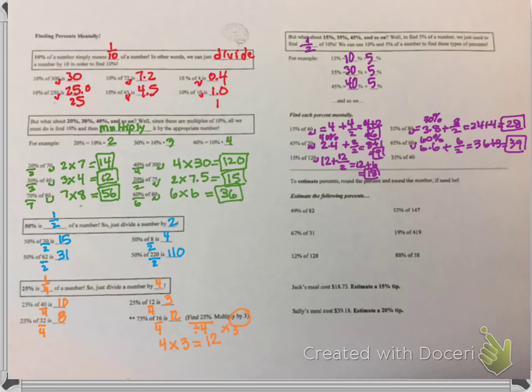All right, last one in this group, 35% of 40. First, I'm going to figure out what 10% is. And then to get 30%, I'm going to take 3 of those. So I'm going to get 3 times 4. Now I'm going to take that 10%, 4, and I'm going to cut it in half. That's my 5%. So let's see what we got. 12 plus 2, and that gives me a total of 14.